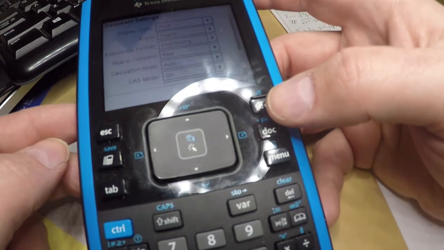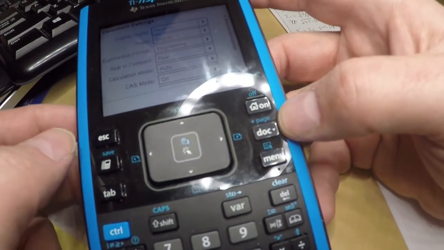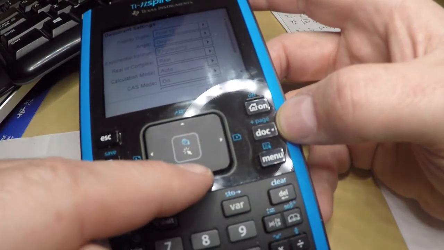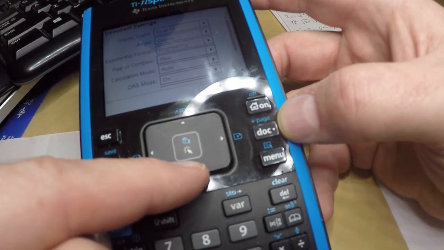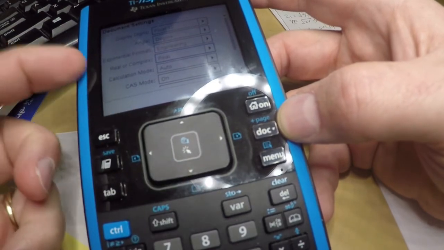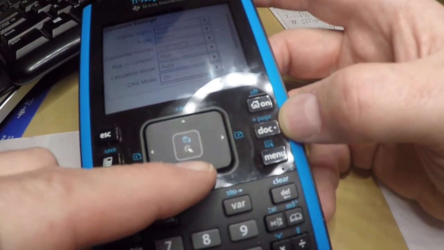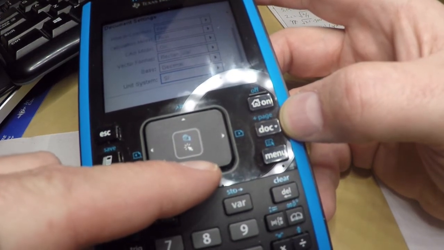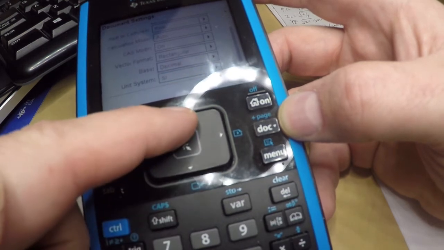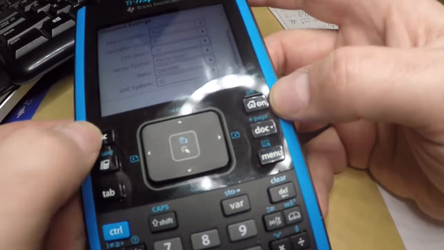If you can't see those, I'm at float 12 for my display digits, degree for my angle, engineering for my exponential format, and real or complex. I think that this one mattered for the vectors. You want to have it set to real. And if you can see the rest of those, I don't know that they mattered, but that's what I use. So let's get back out of here.